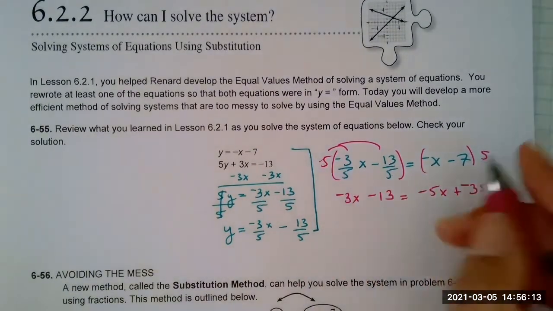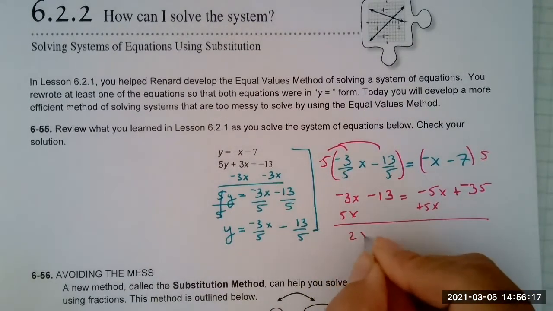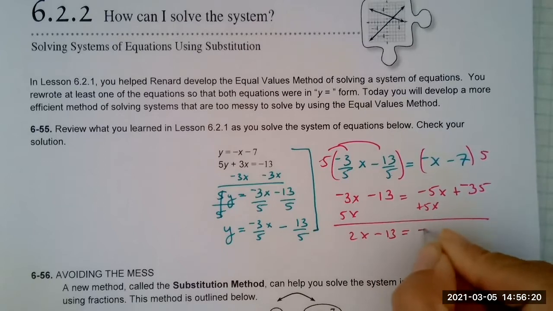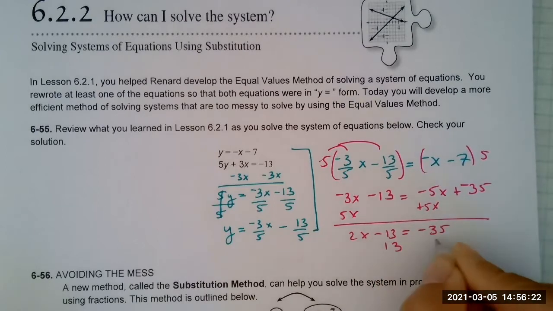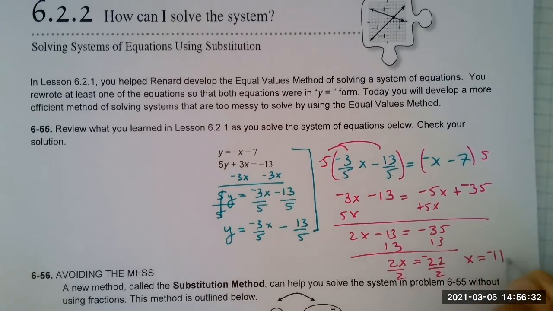I can bring the 5x to both sides, and then I'm going to bring the 13 to both sides. That's going to be negative 22, bigger negative number. So x equals negative 11.